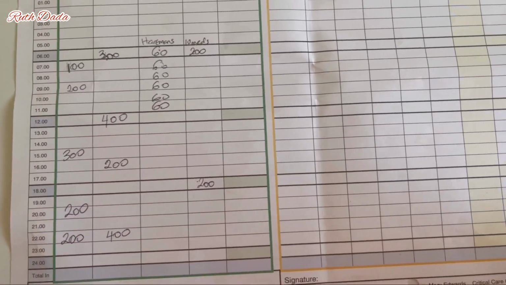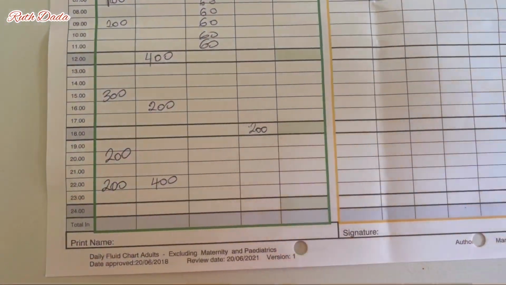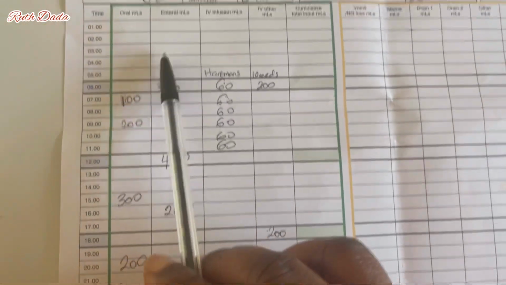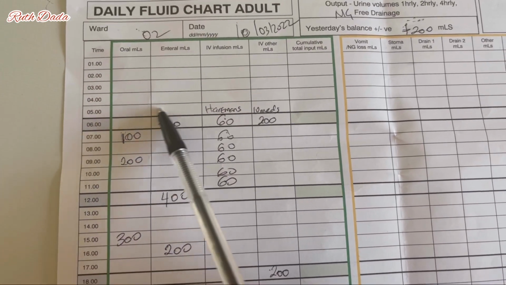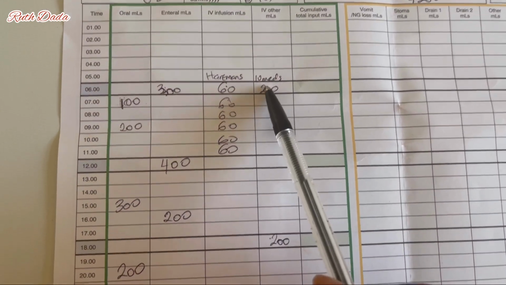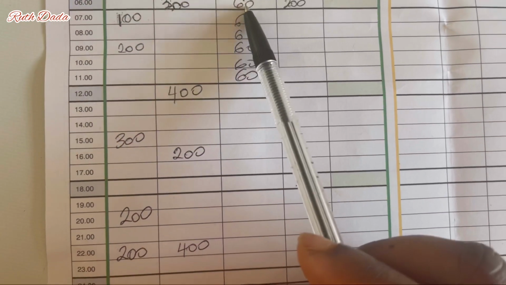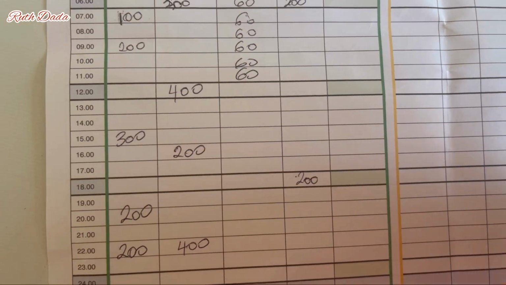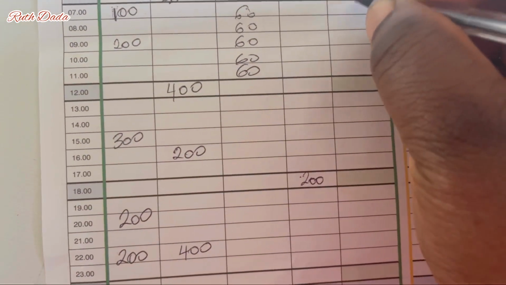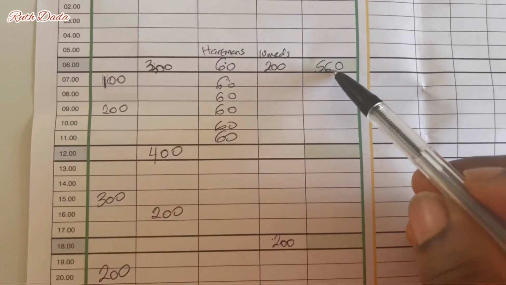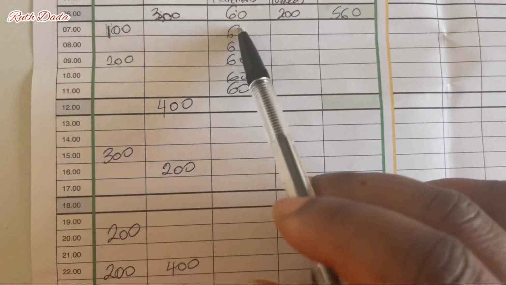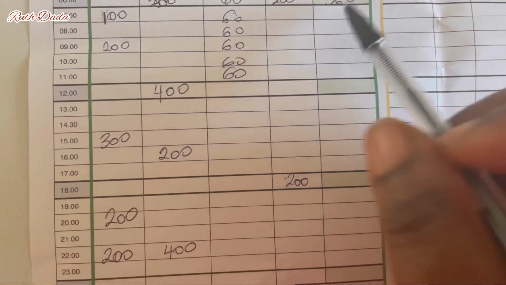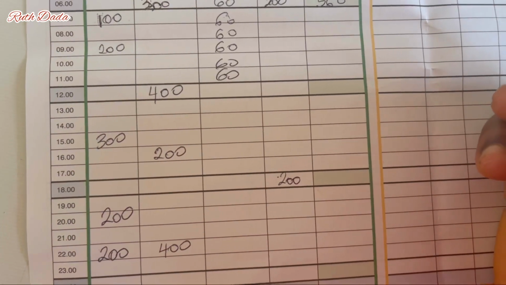Okay, so this is the intake this patient has had in 24 hours. Looking at everything she had, between 1 and 5 she has not really had anything. At 6 o'clock, this is 300 plus 60 plus 200, so that's 560, right? So at 6 o'clock she had a total of 560 fluids. At 7 o'clock, what did she have? 160. So you have to add 160 plus 560. What's that?